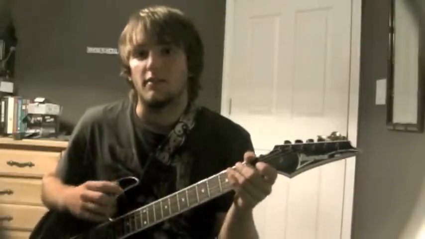So real quick, if you don't know quite what that means, you're gonna tune your guitar from low to high to the notes C, G, C, F, A, and then finally D.